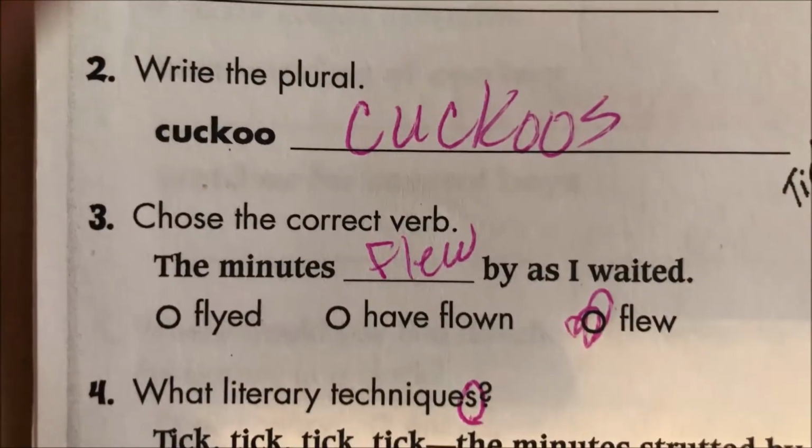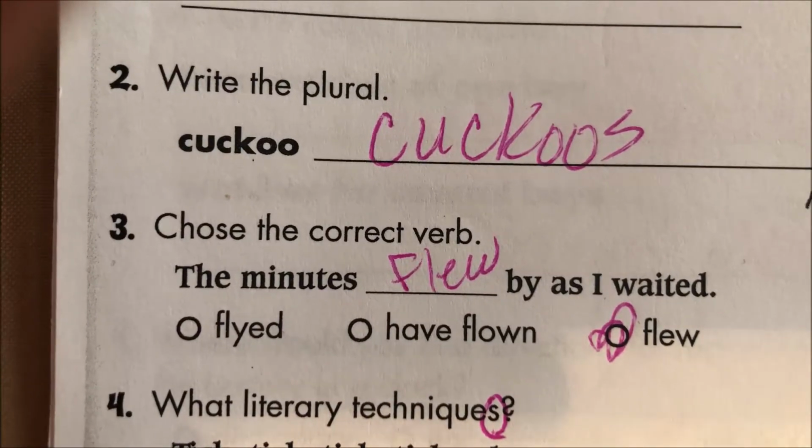Number 3, choose the correct verb. The minutes flew by as I waited.